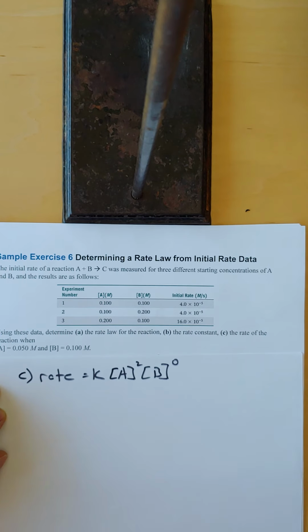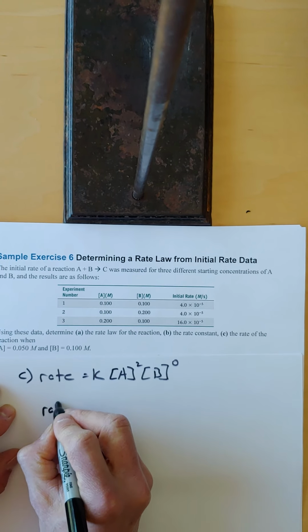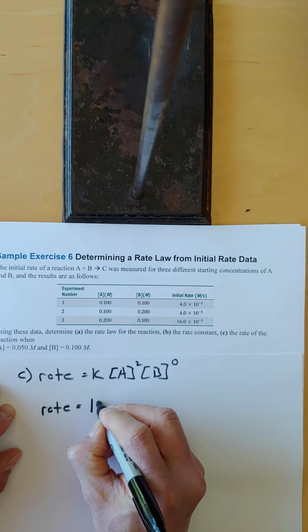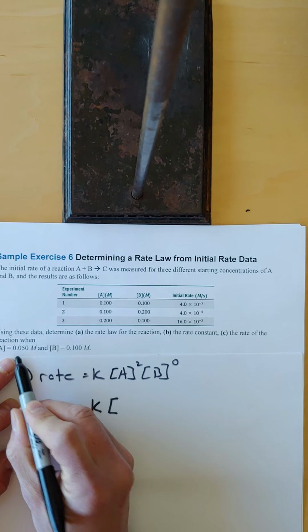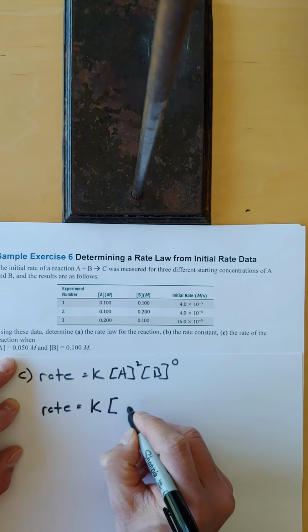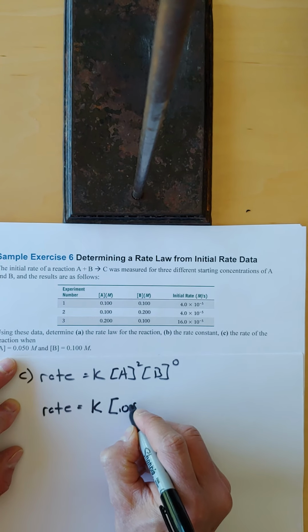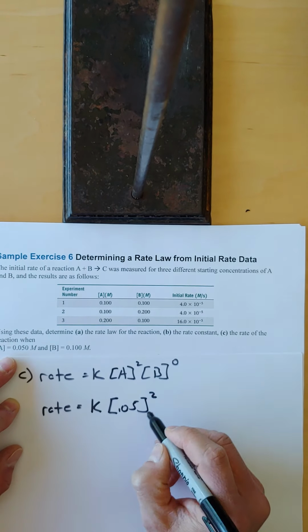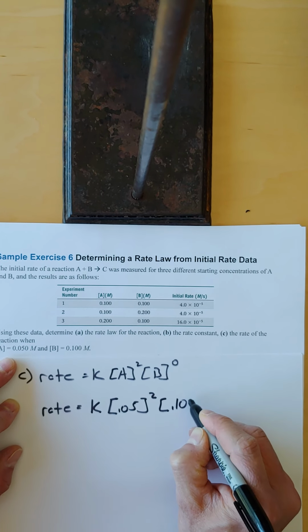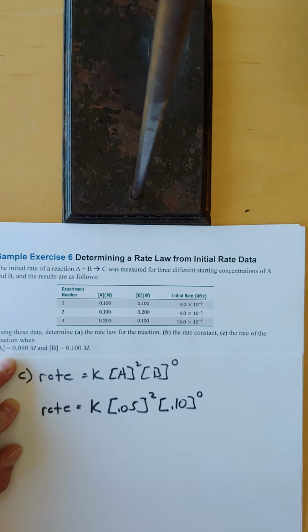So rate is going to be equal to k times my concentration of A, 0.05 squared, times my concentration of B, 0.1 to the 0.